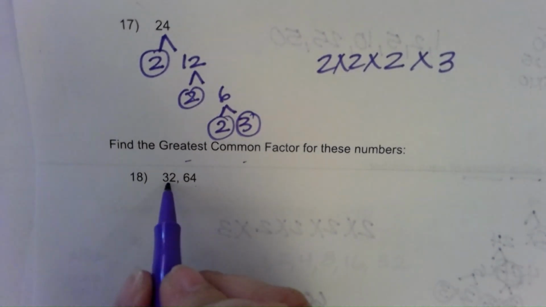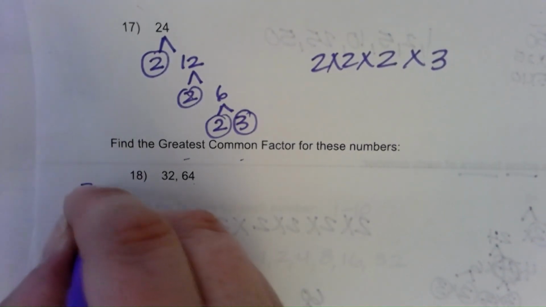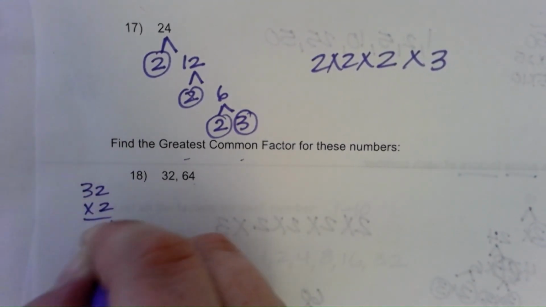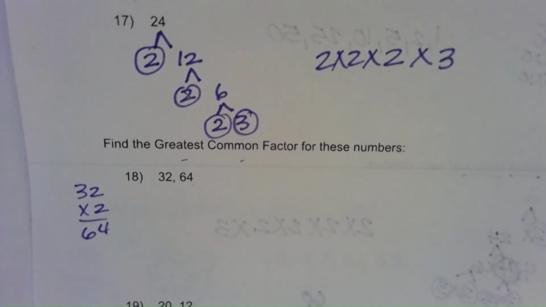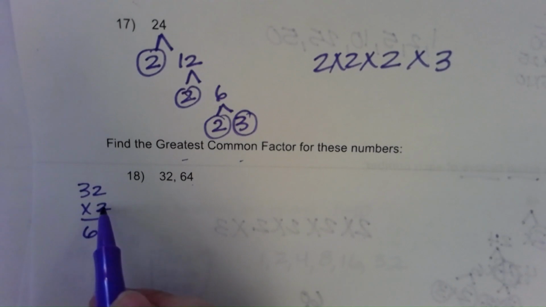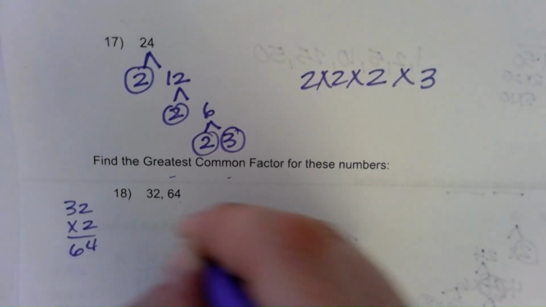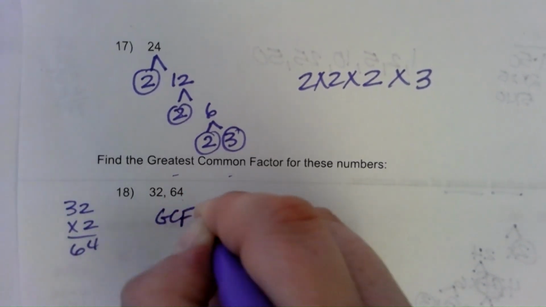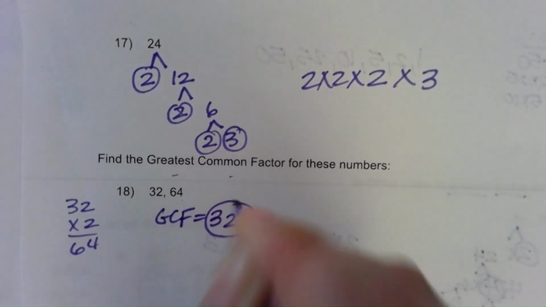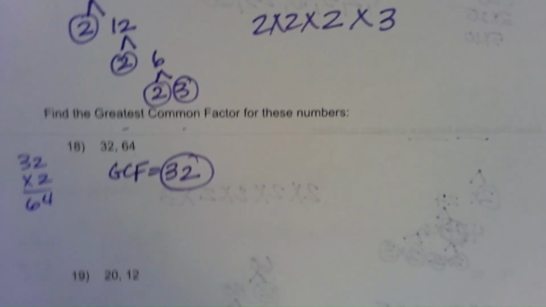So if I'm looking at 32 and 64, I mean, they're pretty close. So I'm just going to do a quick check here, and what do you know? 32 does go into 64. That means that 2 times 32 equals 64. So guys, your GCF here is 32, and that one's done. Okay, so definitely check it.